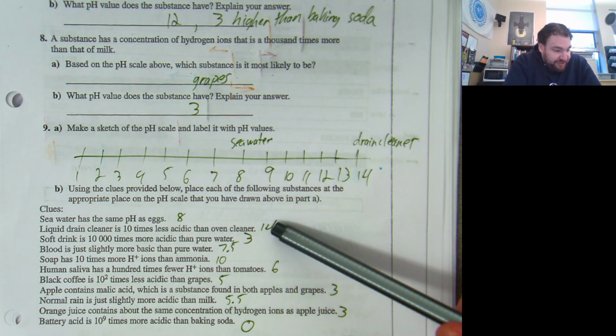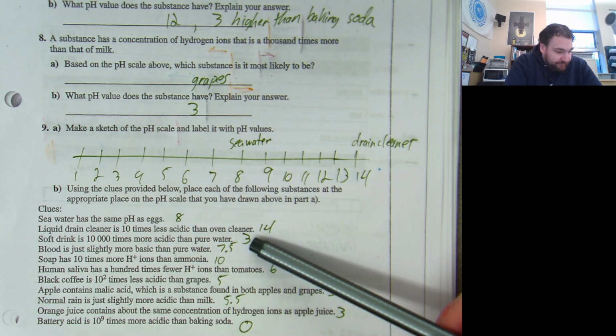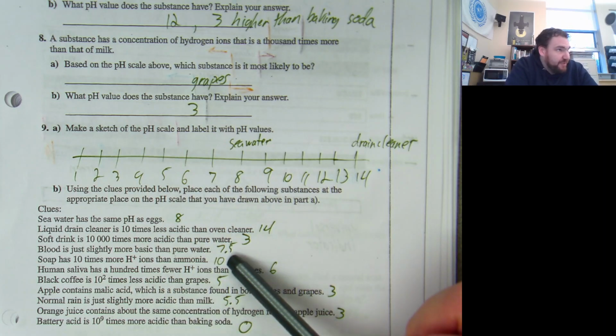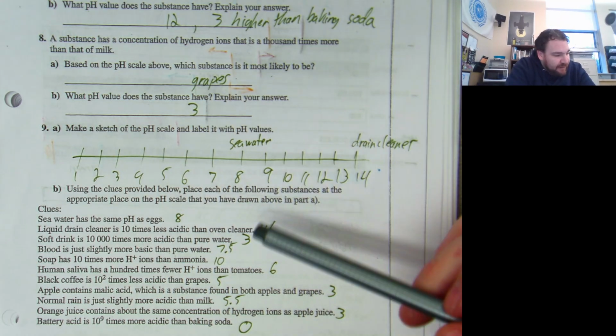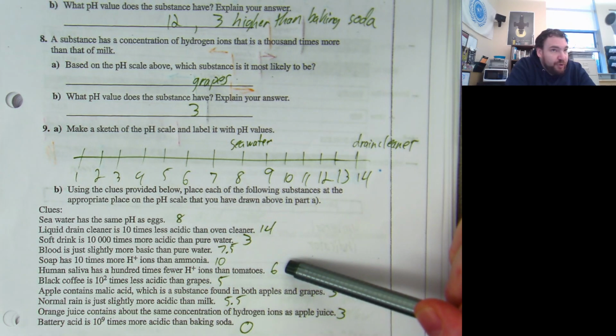Drain cleaner would be a 14. Pop is a 3. Blood, it says slightly more basic than pure water, so between 7 and 8. If you said anything between 7 and 8, I picked 7.5. Soap's a 10. Saliva is a 6. So your spit is slightly acidic.